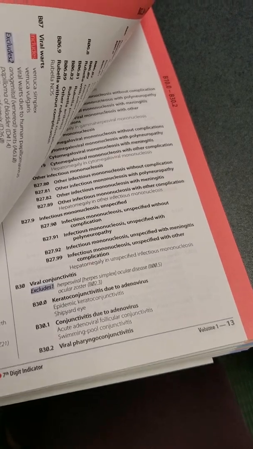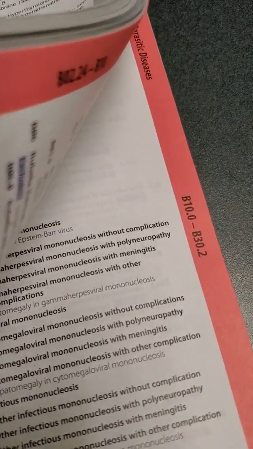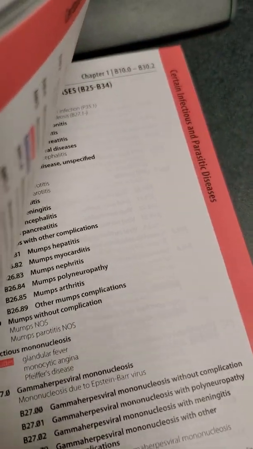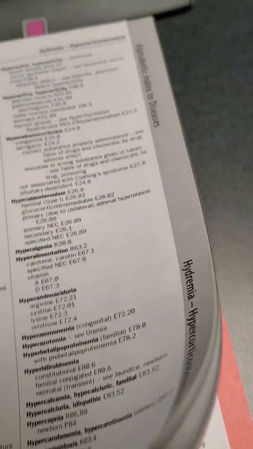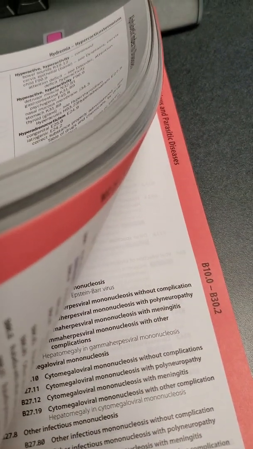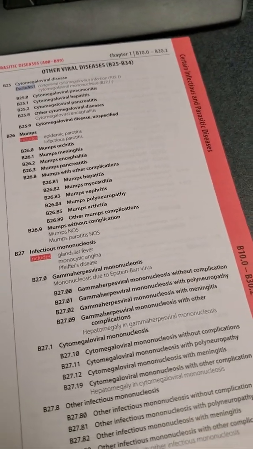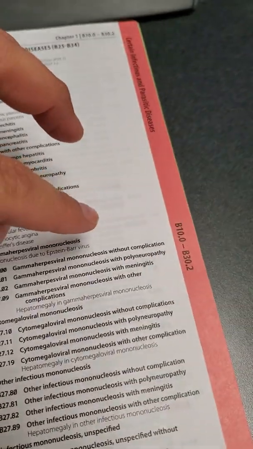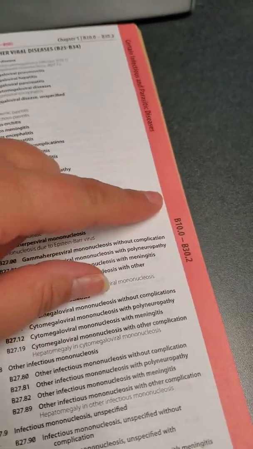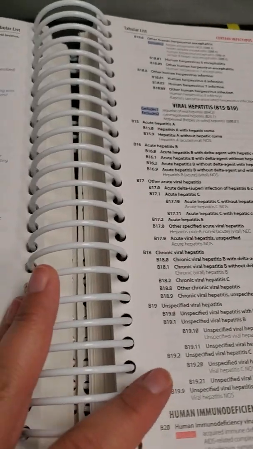What's great about going into volume 1, the tabular, to make sure, is we are looking for the B codes. The B codes are red, meaning that they are going to be a certain infection and parasitic disease. And again, remember I said everything was color coordinated in different sections, and it's in alphabetical order, as you can see. And they all have different colors. So the B section is this red color. It could be a different color in the version that you're using.